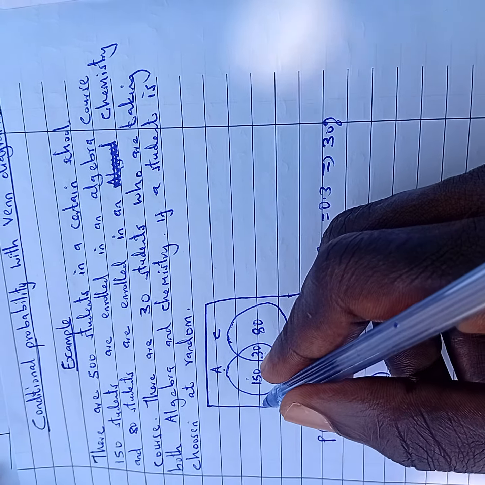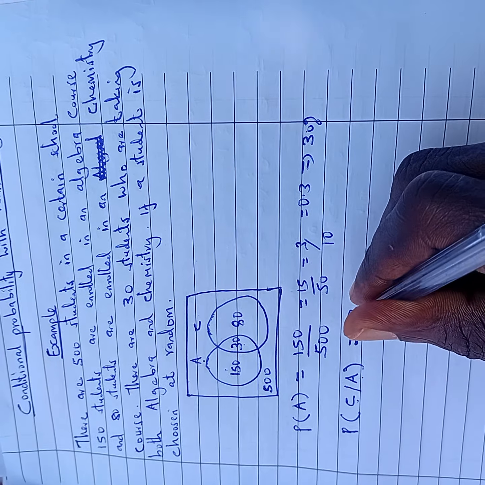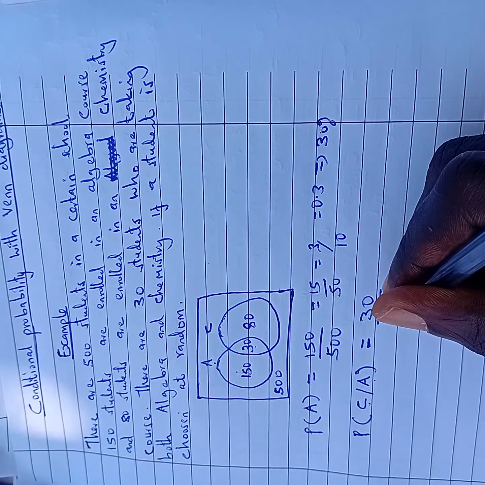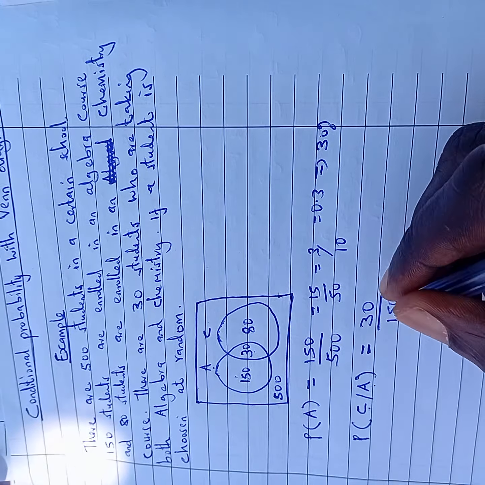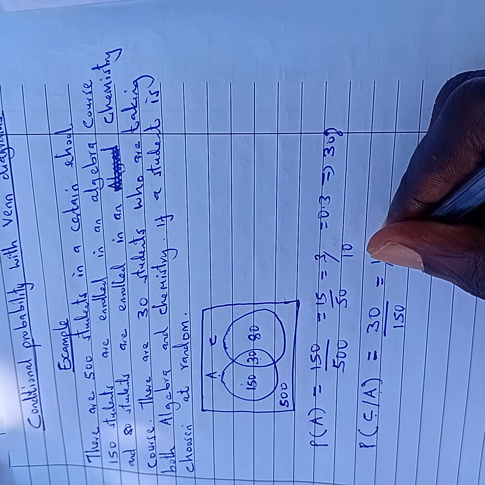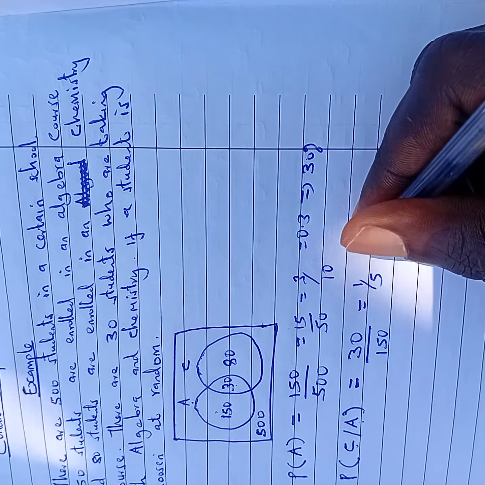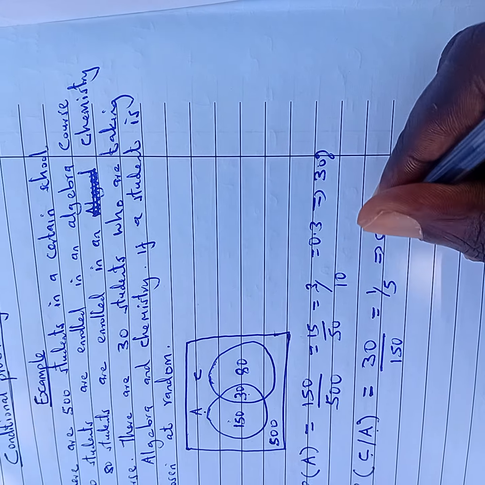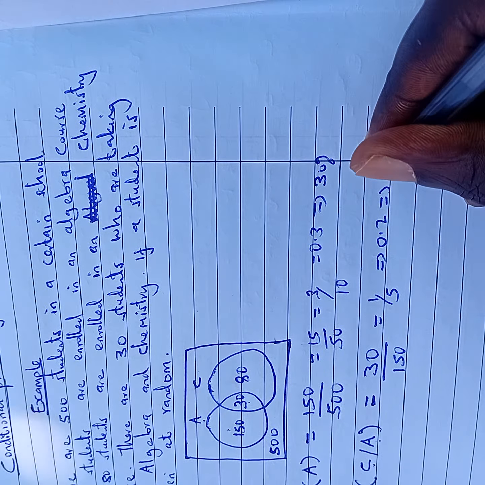30 is in A, and A has 150. How much of C is in A? So this one will have 1 over 5. This is 0.2, and there's a chance of 20%.